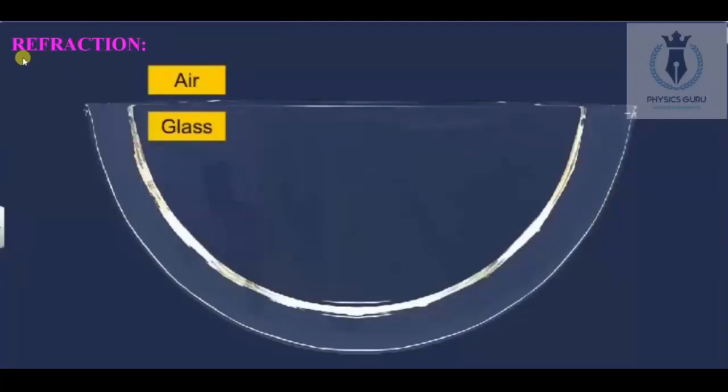In this video lecture, we will learn refraction of light. When a light ray is incident from one transparent medium to another transparent medium, some of the incident light gets reflected back in the same medium and the remaining part enters the other medium. We can see this in this video.